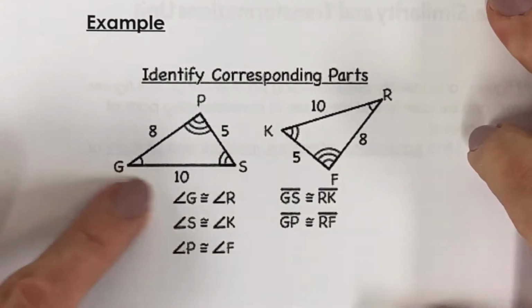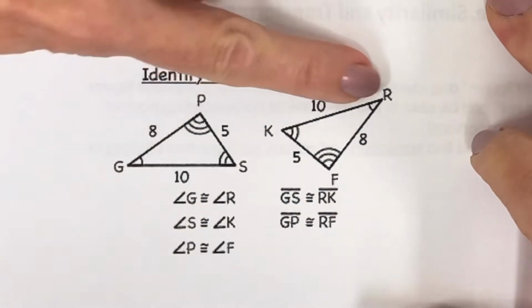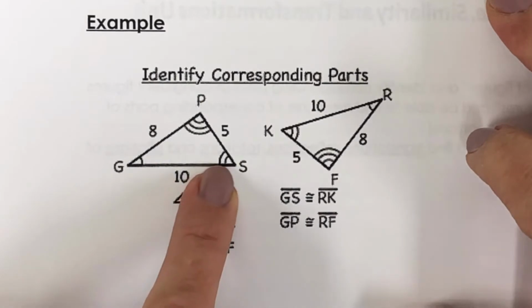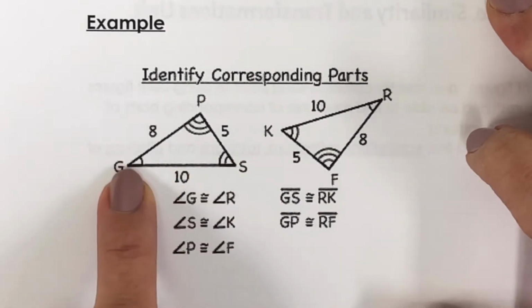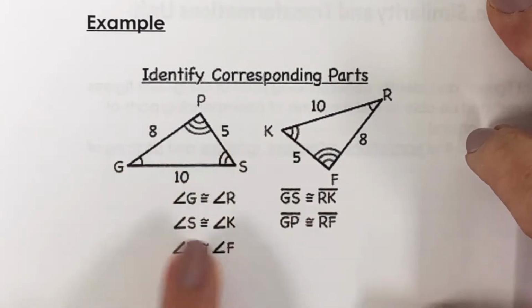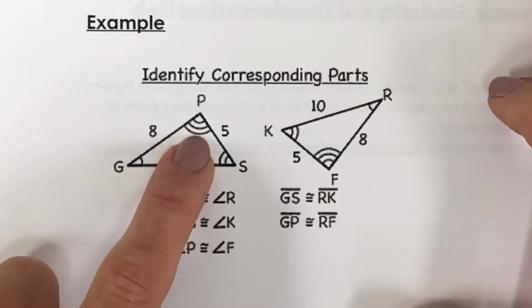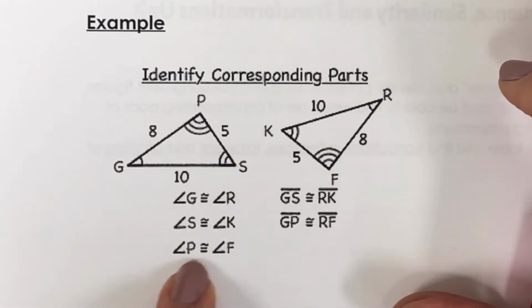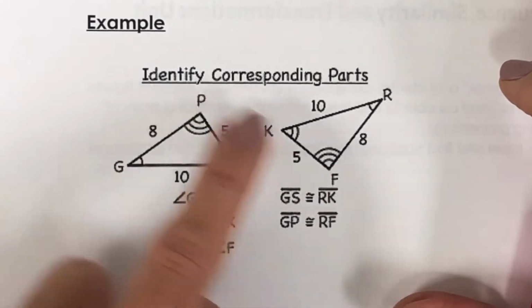So angle G is going to be congruent to angle R. That's how we would write that. Then I'd write two little half moons here to show that this angle is not the same as this one, but 2 corresponds to 2 over there. So angle S is congruent to angle K. And then we end with 3 little half moons, so angle P and F are the same, so angle P and F are corresponding.